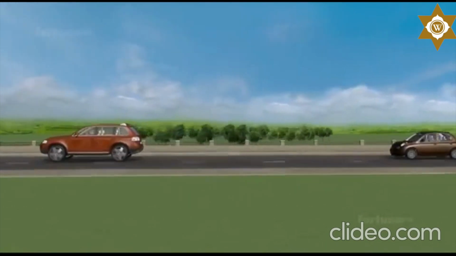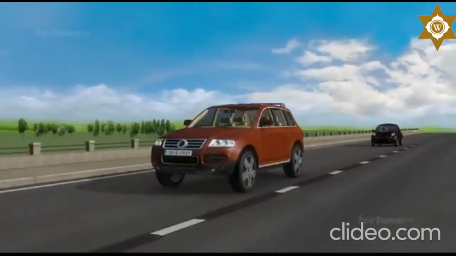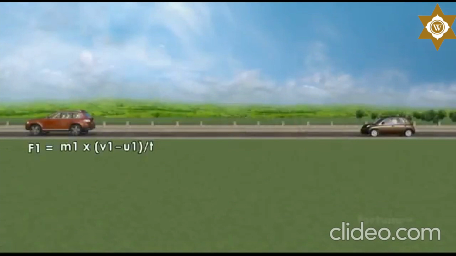Force is the product of mass and acceleration. In our example of the collision, the force on the bigger car will be expressed as F1 is equal to m1 into (v1 minus u1) by t, with t representing time. The force on the smaller car during the collision will be expressed as F2 is equal to m2 into (v2 minus u2) by t.